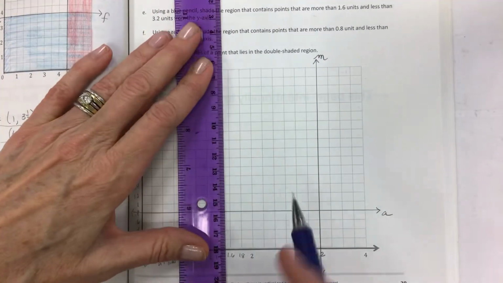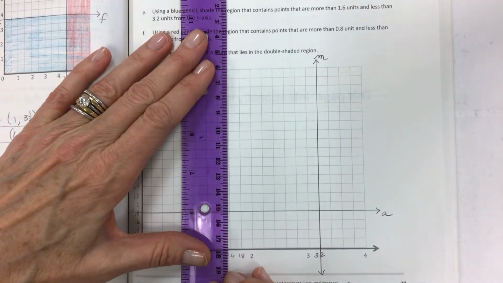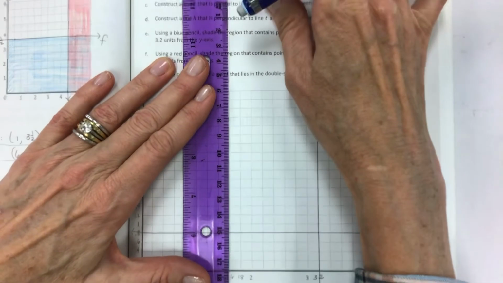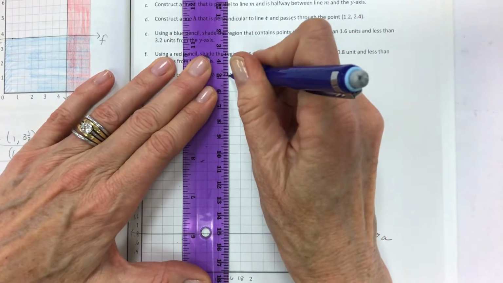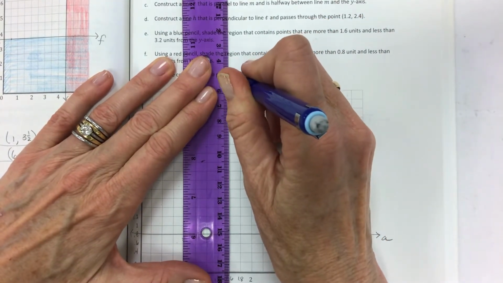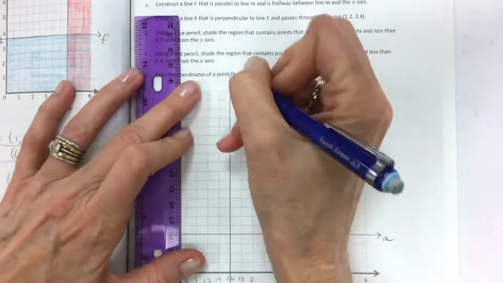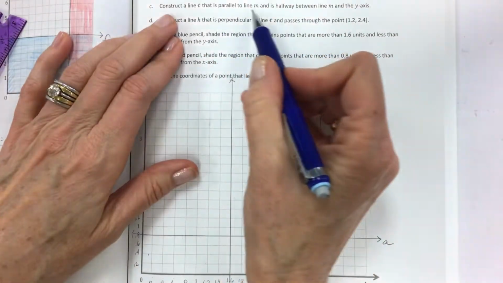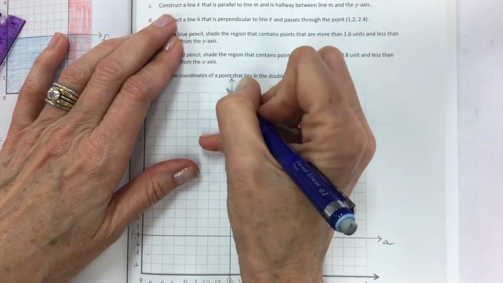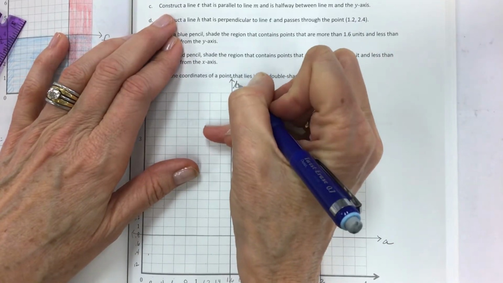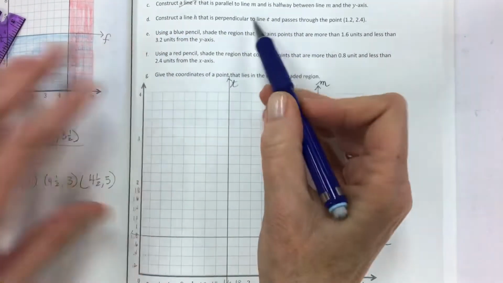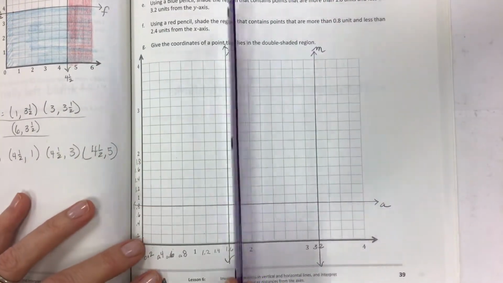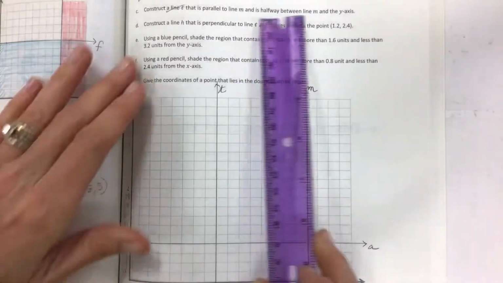Going through the 16, 1.6, and we're going to construct that neatly and go all the way through. Okay, arrows at the top and bottom. This is line T. And it's parallel to M, and it's halfway exactly between M and the axis.